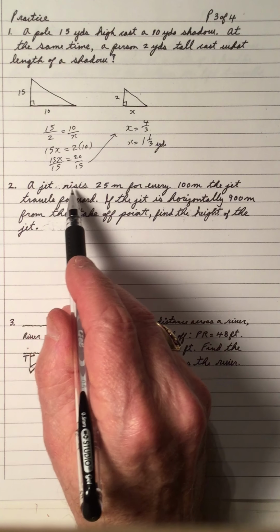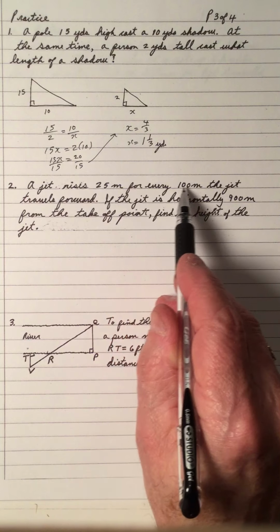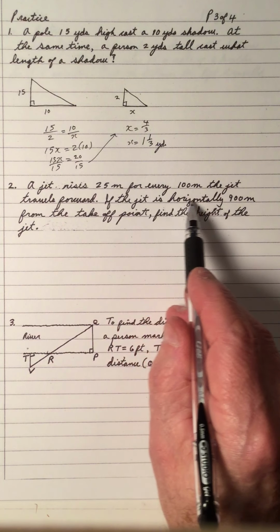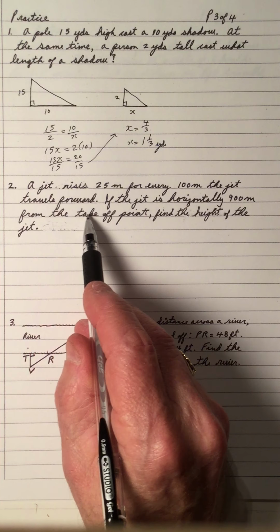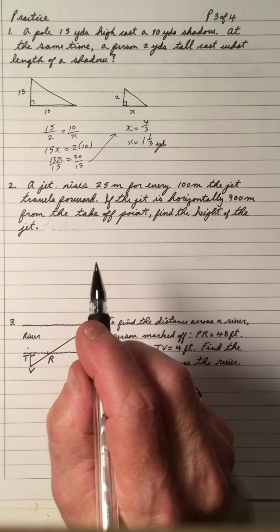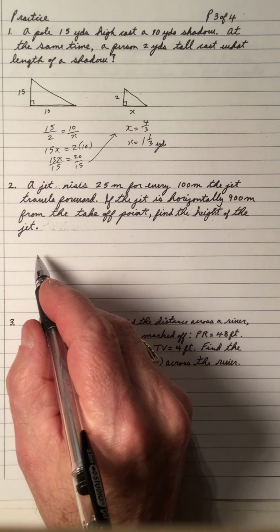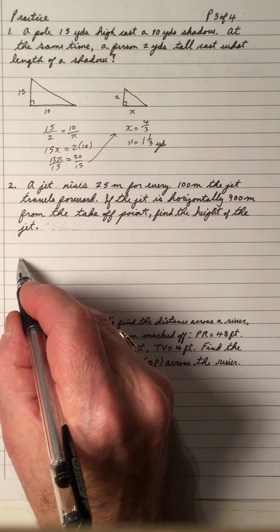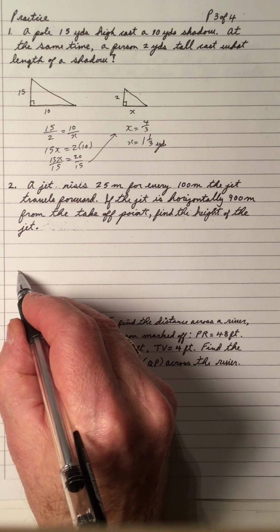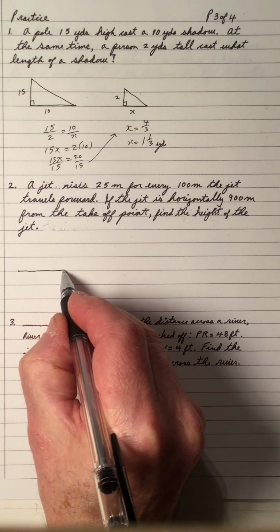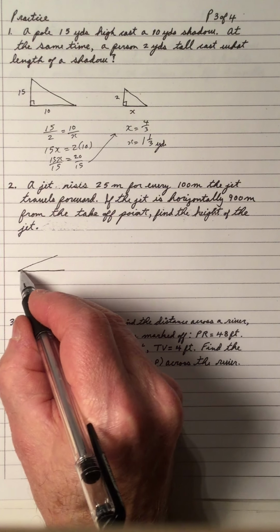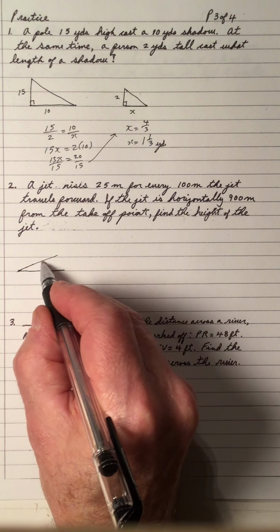Another one: a jet rises 25 meters for every 100 meters the jet travels forward. If the jet is horizontally 900 meters from the takeoff point, find the height of the jet in the air. Okay, let me draw a little diagram here. Now pretend this is a jet taking off on a runway. So here's the jet going up on the runway. The jet is taking off right here and flying in the air.